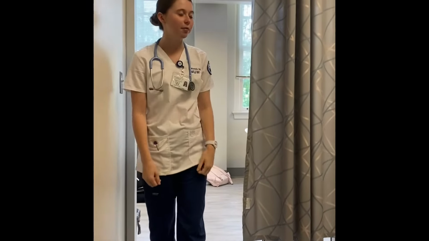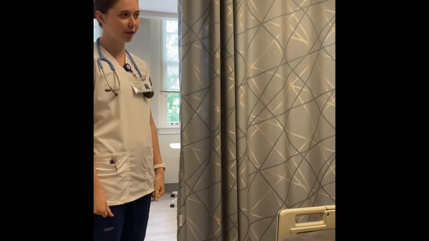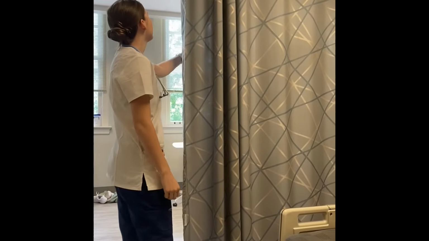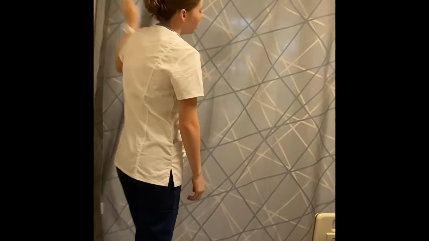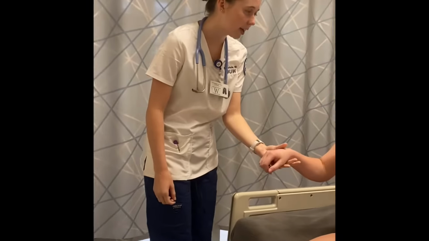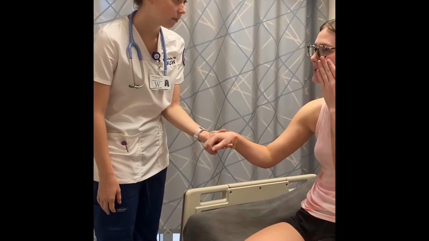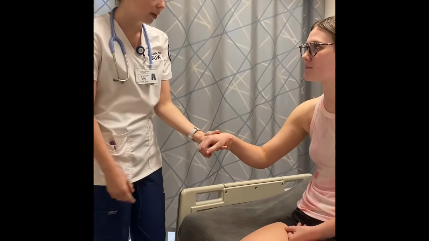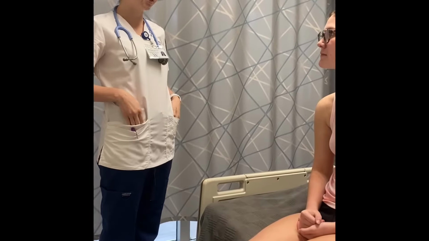Miss Morgan. I'm your nurse Elizabeth today, and I'm going to be performing a physical exam if that's okay with you. That's fine. Okay, so I'm going to close the door for privacy. Can you let me see your armband and say your name and date of birth? Kaylee Morgan, 1/22/2002. So it matches your medical records, MAR, and medical record number is the same as well.